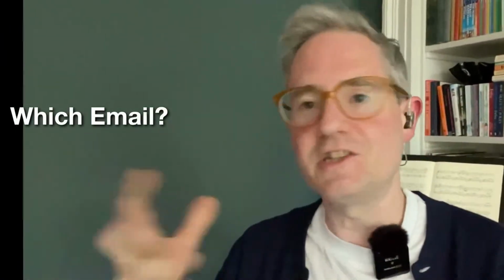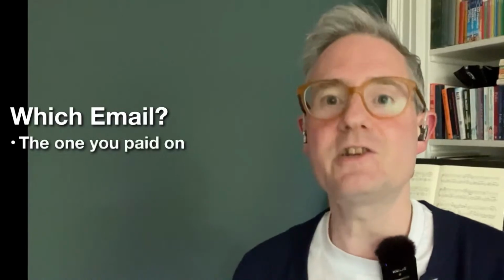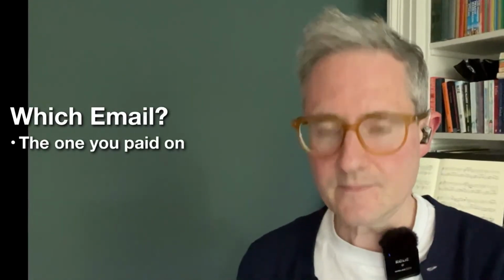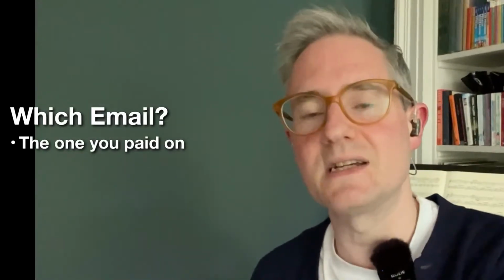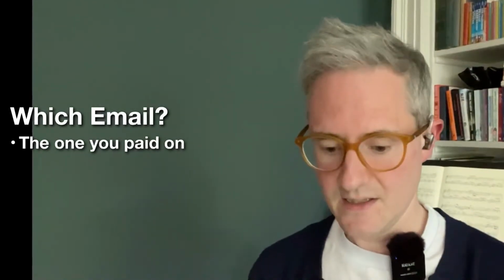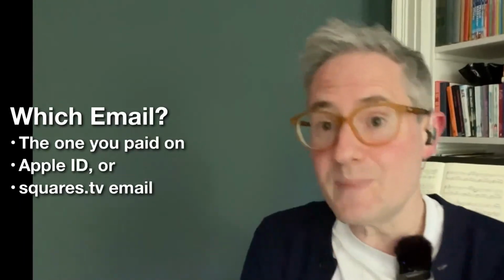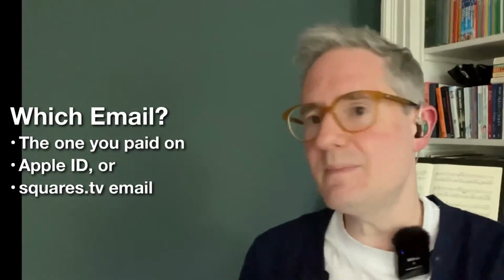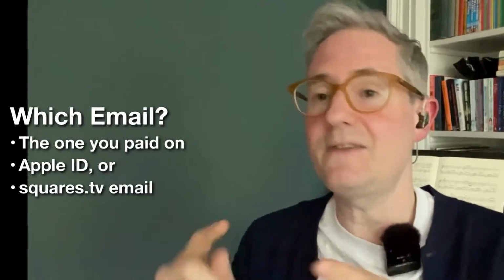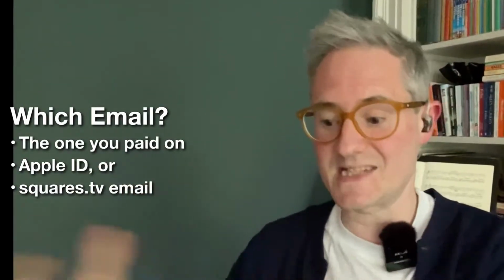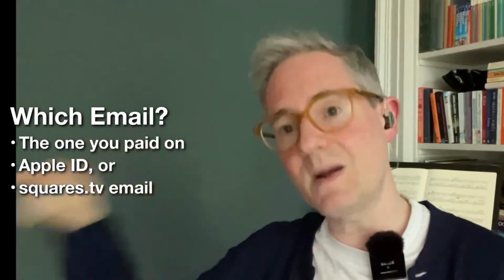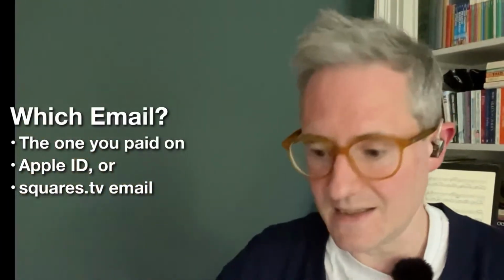But which email should you be using? The one you should be using is the one you paid on. If you paid through the website, that's the one that you signed into the website with. If you paid on the app, it needs to be your Apple ID. And if you hide your email, you need to have signed in with Apple so that it's got the same email. When you sign in with Apple on the website, it will also do the hide my email thing, assuming you're logged into the same computer. So that's the really important thing.